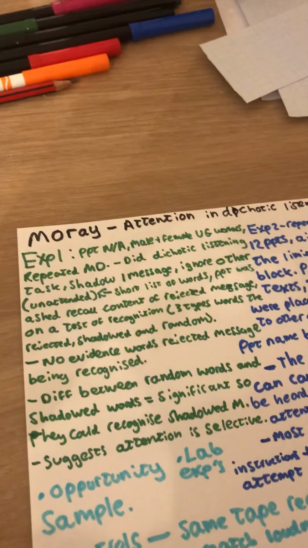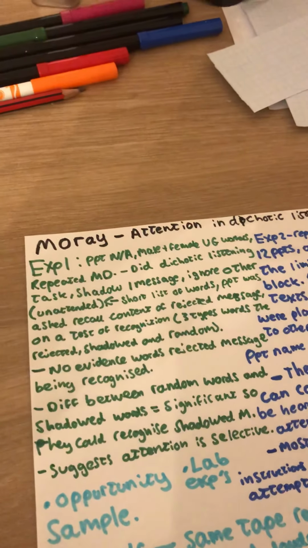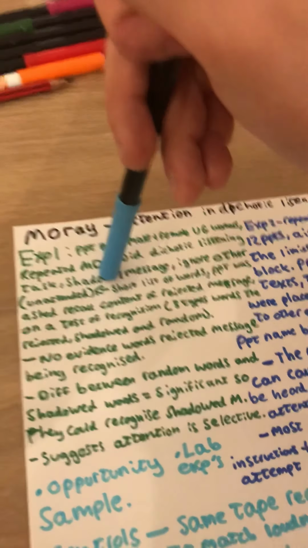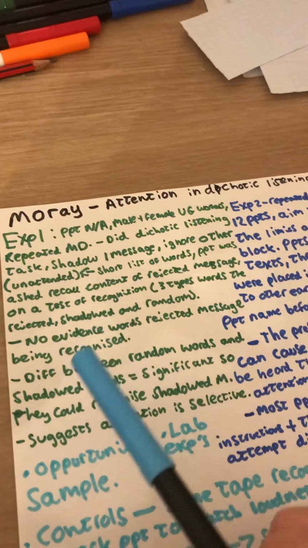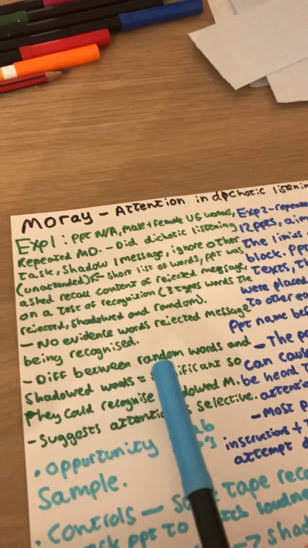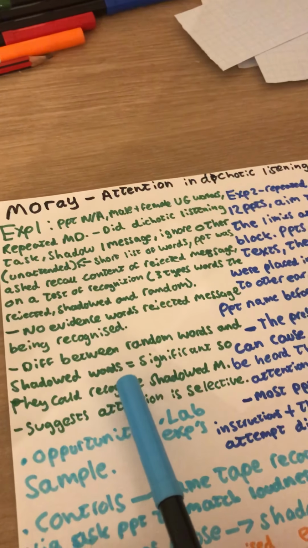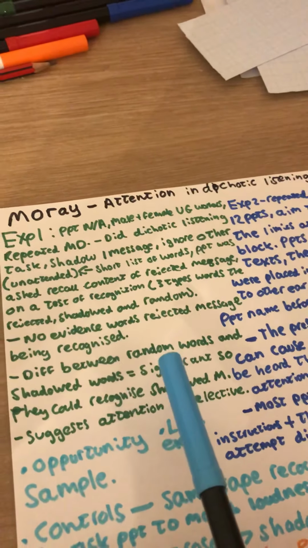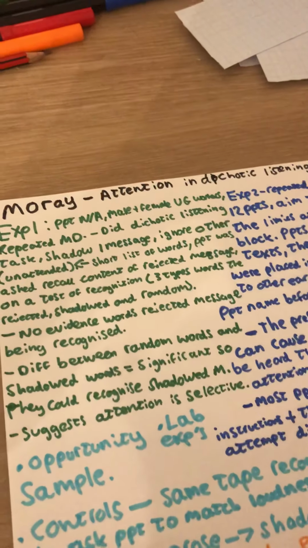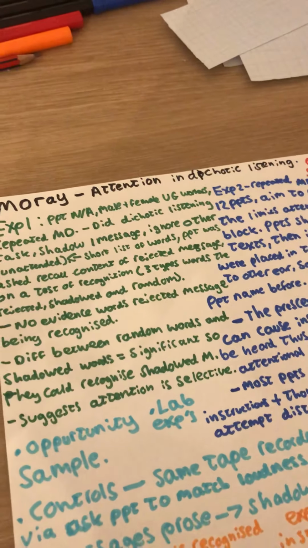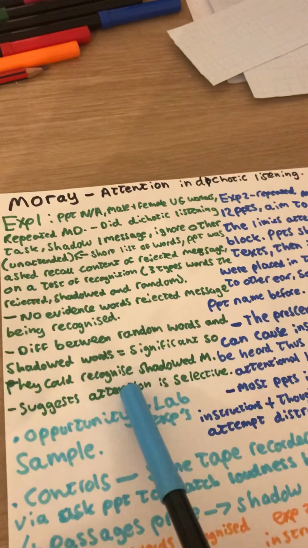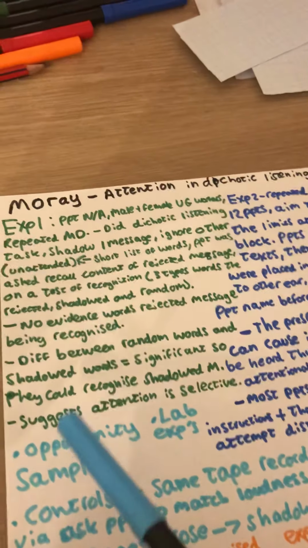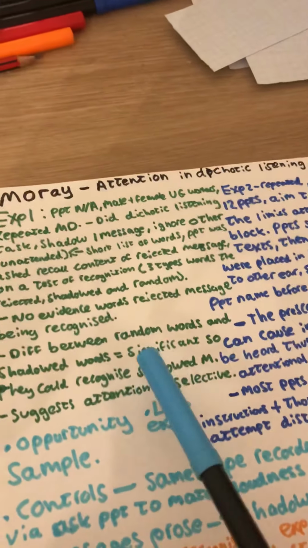Because I'm selecting my attention. My attention is selective. I'm paying attention to one thing. Another result was that the difference between the random words and the shadowed words is very significant, which shows that they could recognize a shadowed message. This is important to know because basically it's not by chance. So they did recognize a shadowed message.